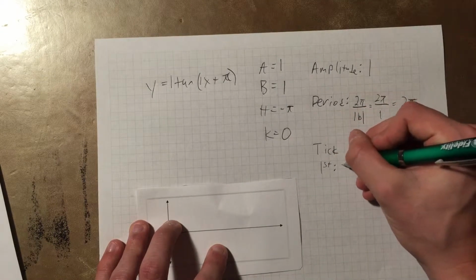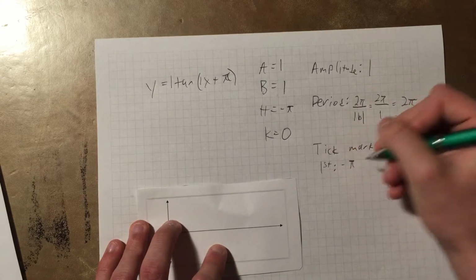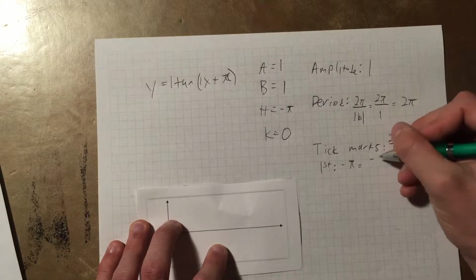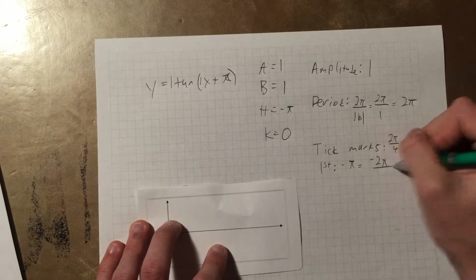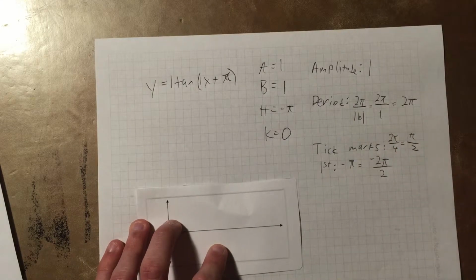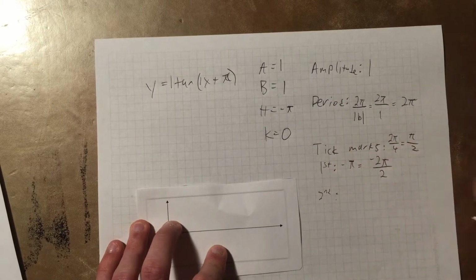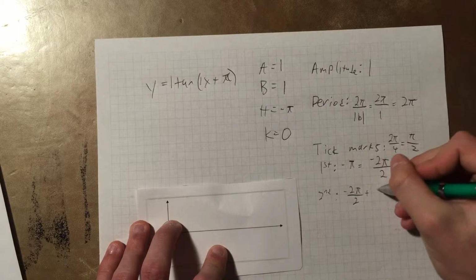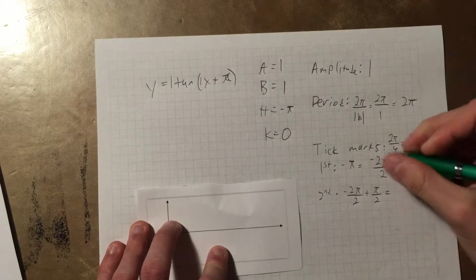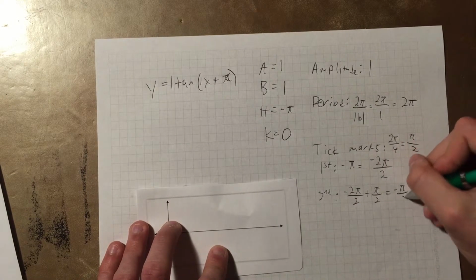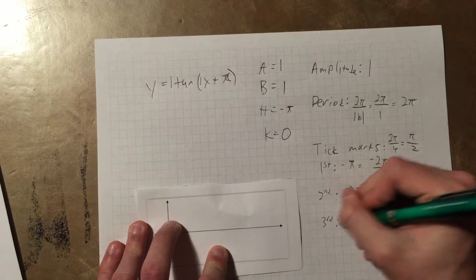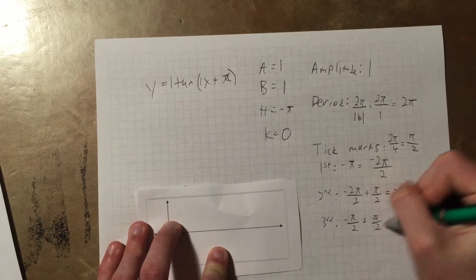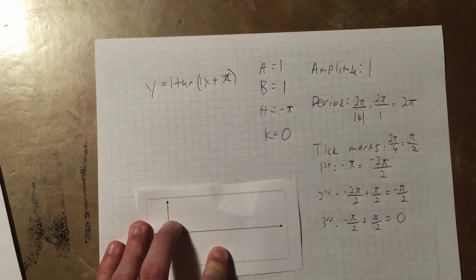So, negative pi is our first tick mark, which would be equal to negative 2 pi over 2. Now the second would be negative 2 pi over 2 plus that tick mark width of pi over 2. So, negative pi over 2. Now the third would be negative pi over 2 plus pi over 2, which is equal to 0.